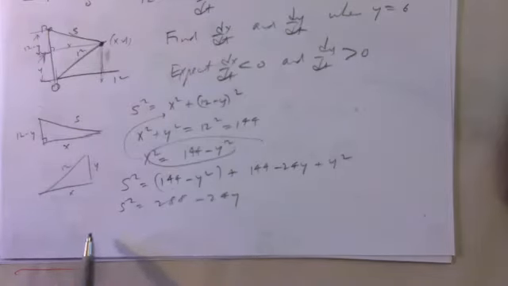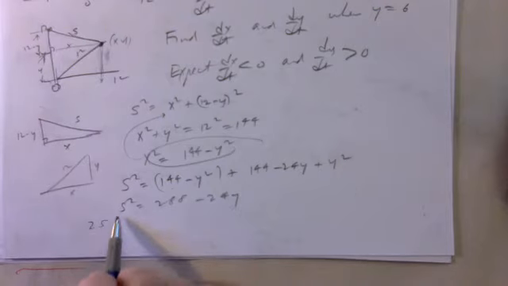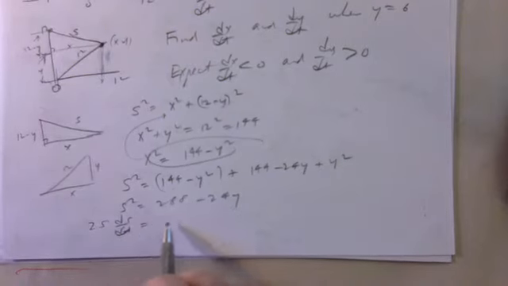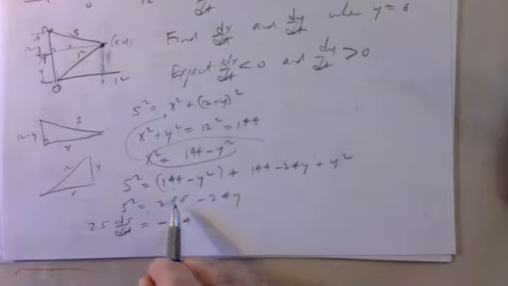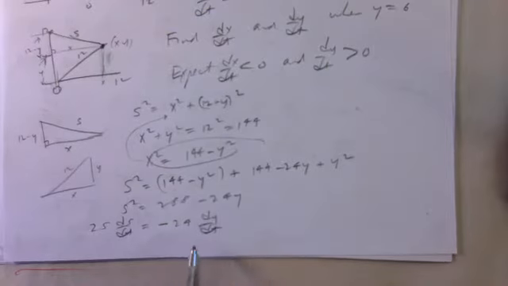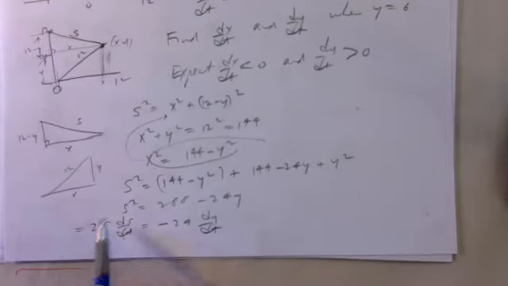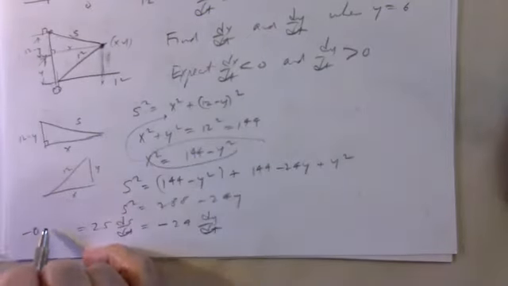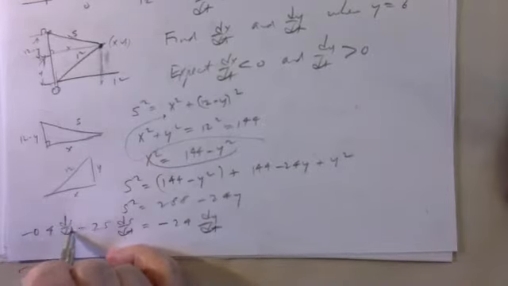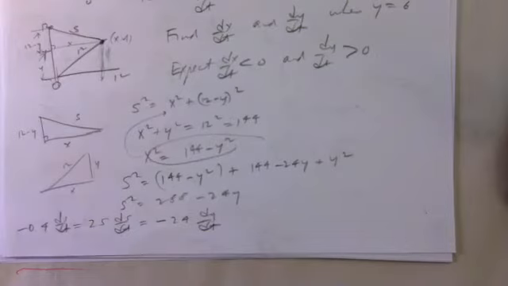So if we differentiate with respect to t, we get 2s ds/dt is minus 24 dy/dt, since the derivative of the constant is 0. ds/dt is minus 0.2. 2 times minus 0.2 is minus 0.4.